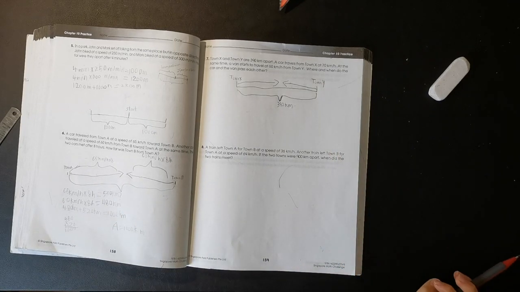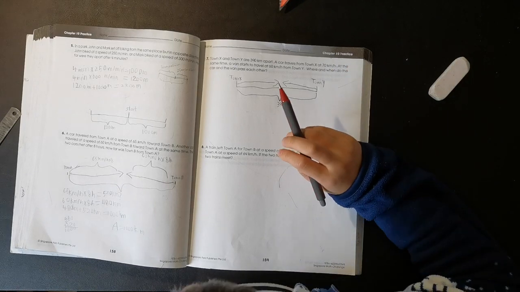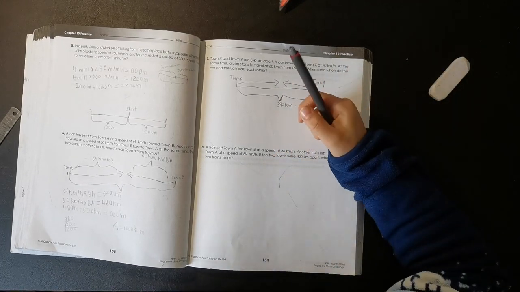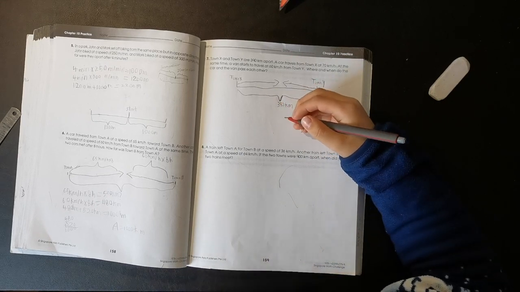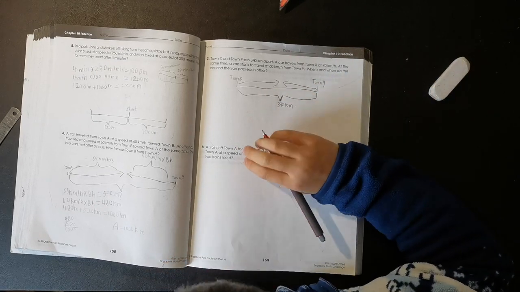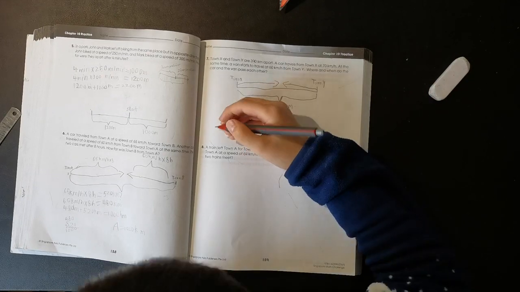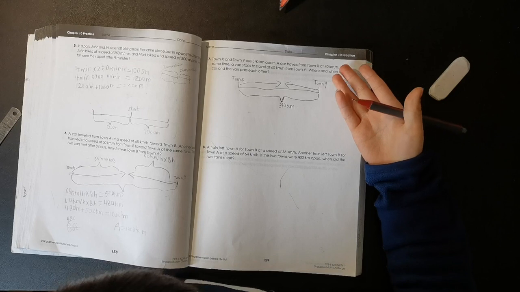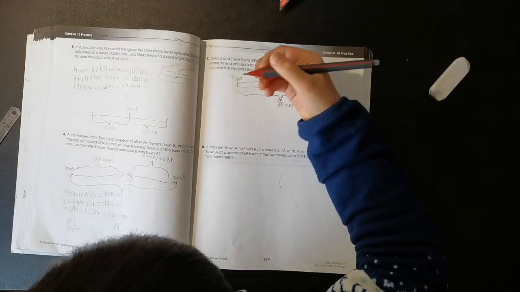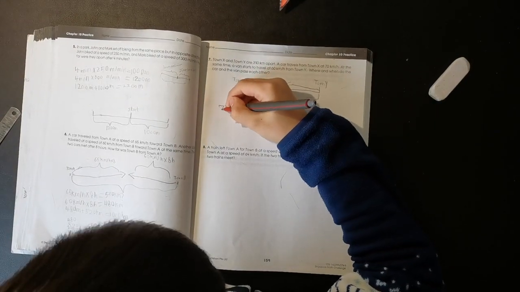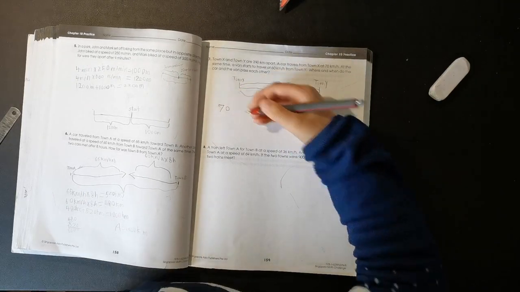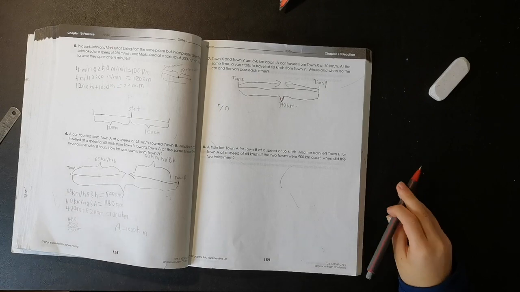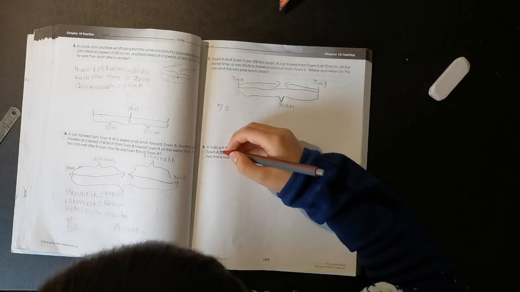So you might not understand it and you might understand it, so I'll just do it the difficult way because I think it's better. First, let's see, 70. I'll explain it after.